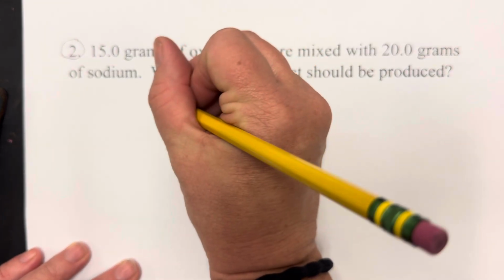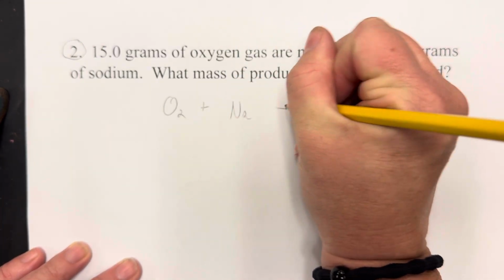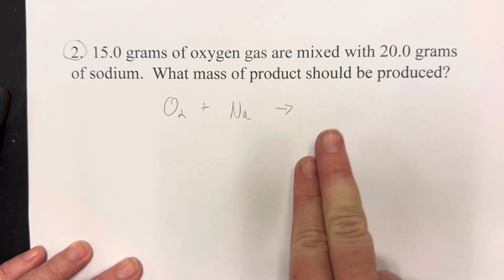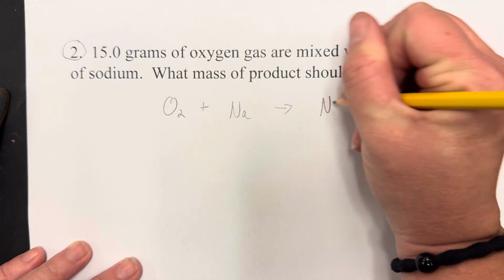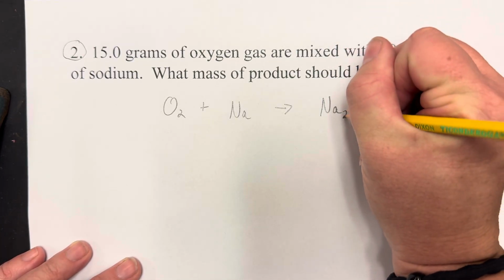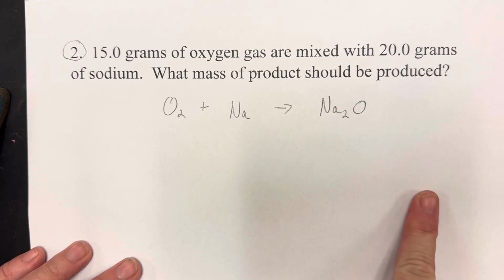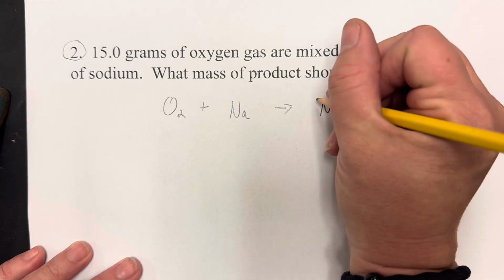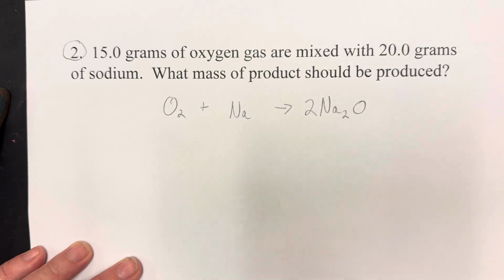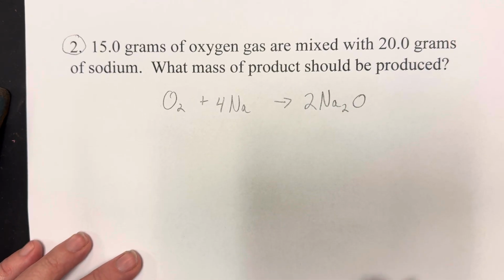So I have oxygen gas, which is O2, and that is reacting with sodium. All right, this is a synthesis reaction, so sodium and oxygen are going to go together. That's an ionic compound. Sodium has a charge of +1. Oxygen has a charge of -2, so it's going to be Na2O. Metal always comes first in an ionic compound. I then need to go on ahead and balance this. I have 2 oxygens here. I only have 1 here, so I'm going to go ahead and put a 2. All right, and then I'm going to put a 4 to balance out those sodiums.